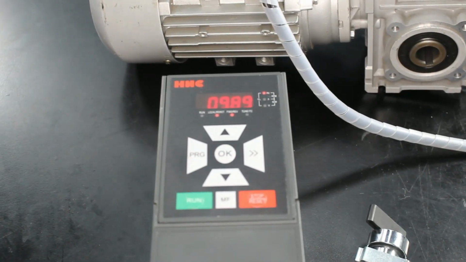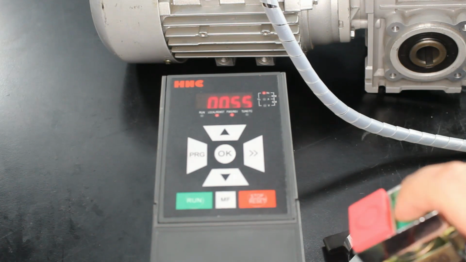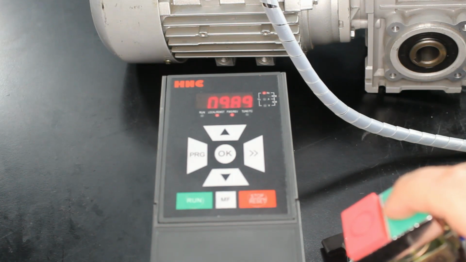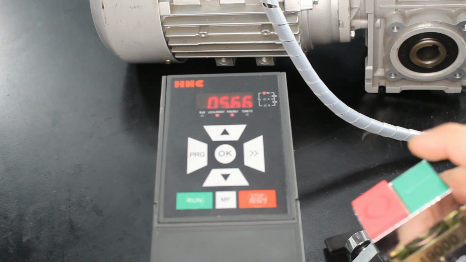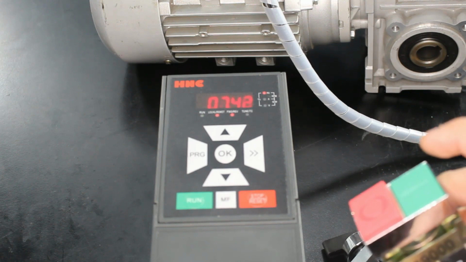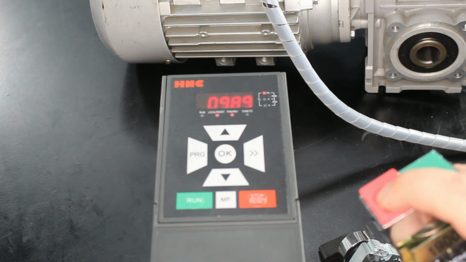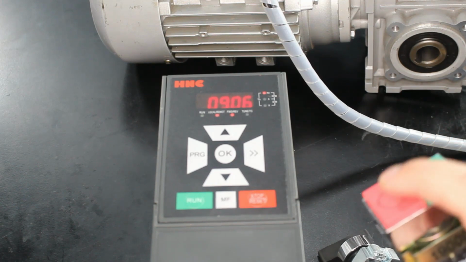Again, I power this on, start it up. And I stop. Start it up. And stop.